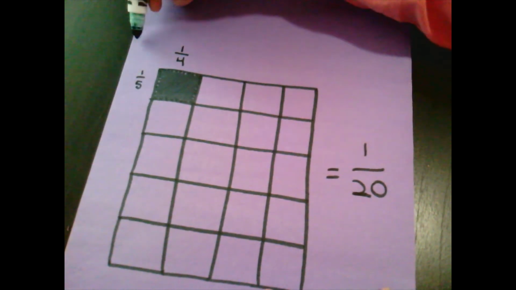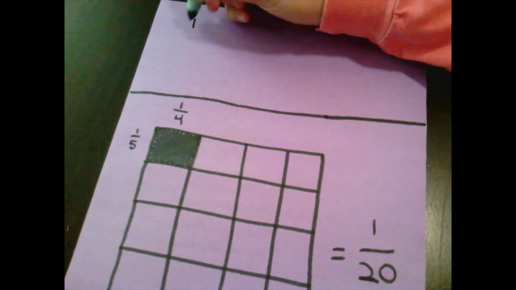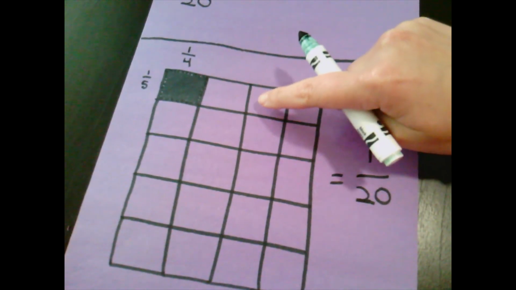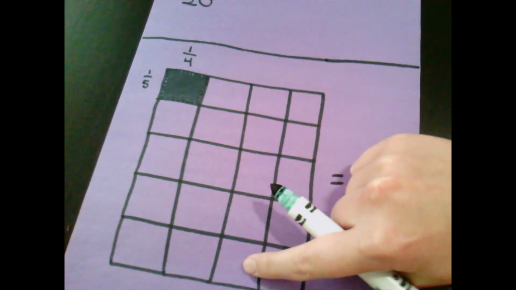Okay, now let's go ahead and do the division part up here. So if we started off with 1/20, and I want to divide by 1/5, let's look at all these rows. 1, 2, 3, 4, 5. Okay. So let's look at the one that is shaded. I'm going to get a different color. The one that is shaded is this one right here.